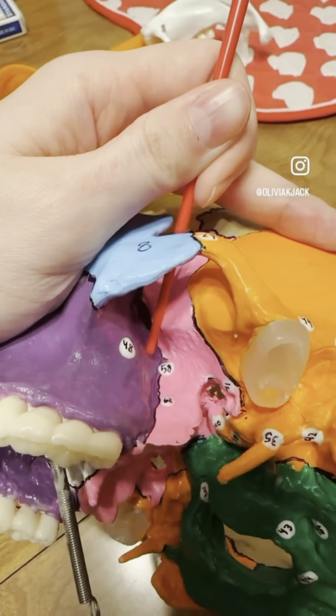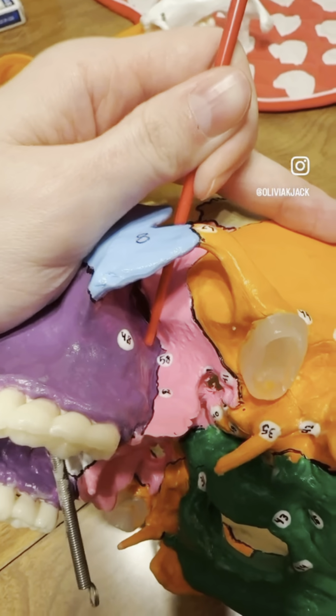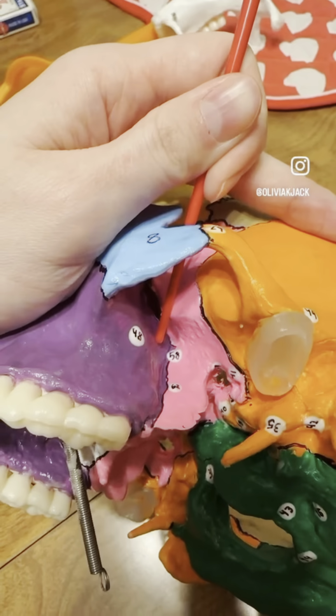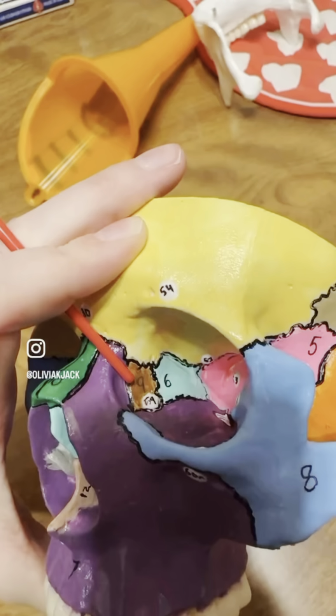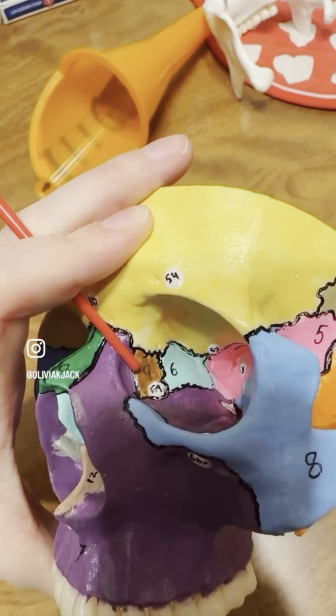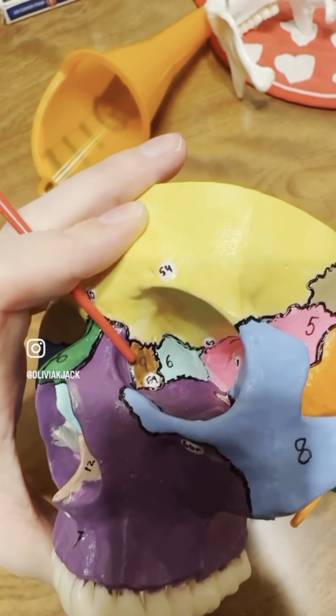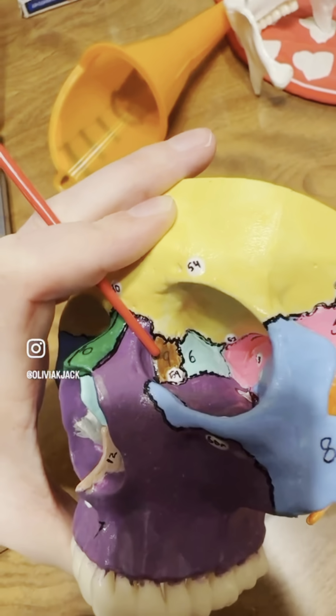Number 58 is the sphenopalatine foramen, which connects the pterygopalatine fossa to the posterior nasal cavity. Number 59 is the nasolacrimal foramen, which is a bony passage allowing tears and debris to drain from the eye.